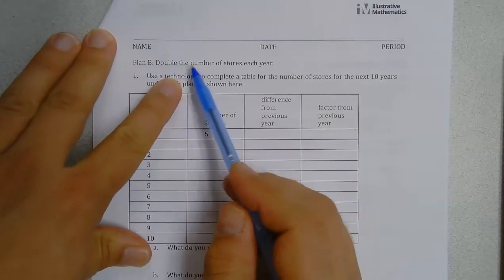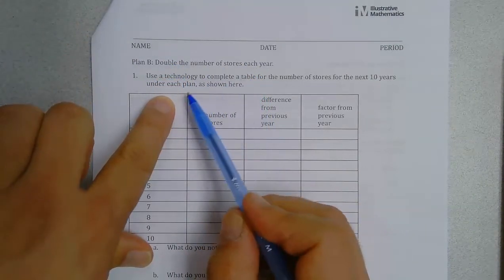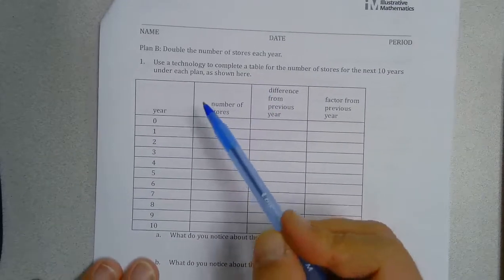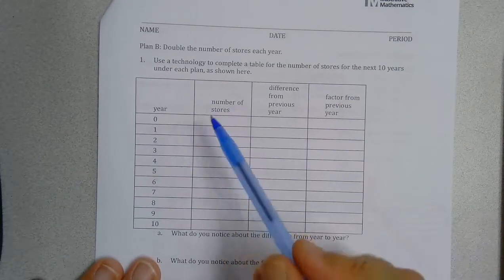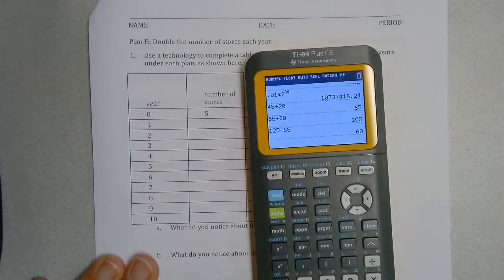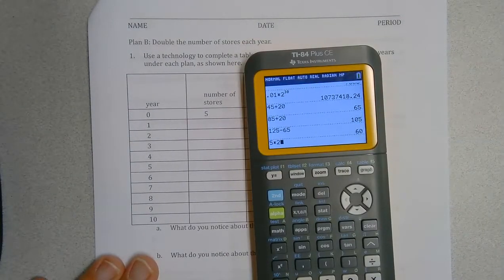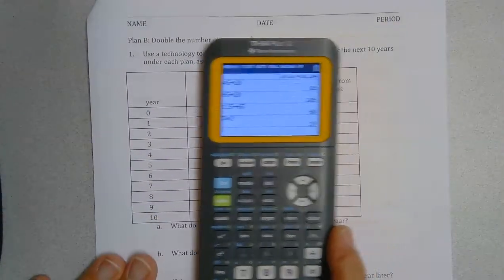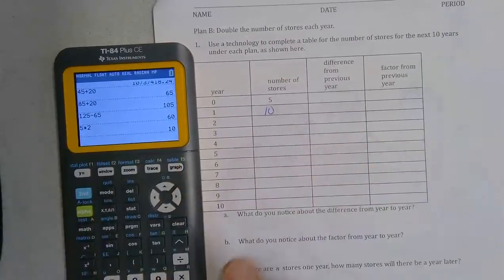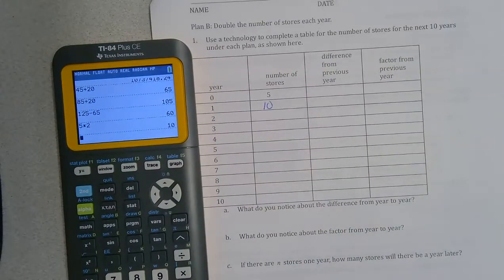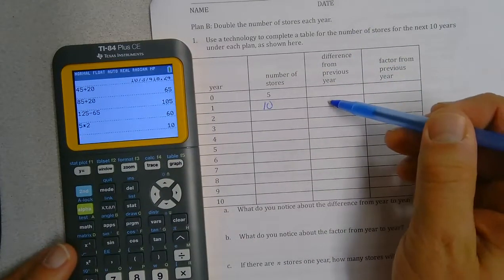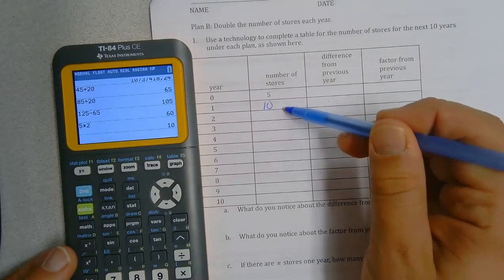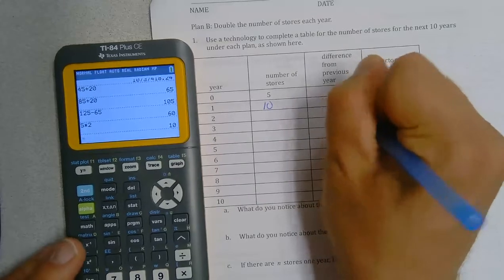So now here, if we double the number of stores each year, we're going to use technology to complete a table here, and we're going to just keep doubling. So if I take 5 and I double that, I times that by 2, and we have 10 stores. Then for the 10 stores, again, for the next year, I'm going to double by 2. And if I do the difference from the previous year and do 10 minus 5, it's 5.